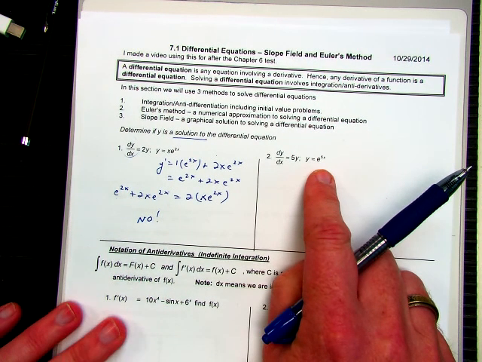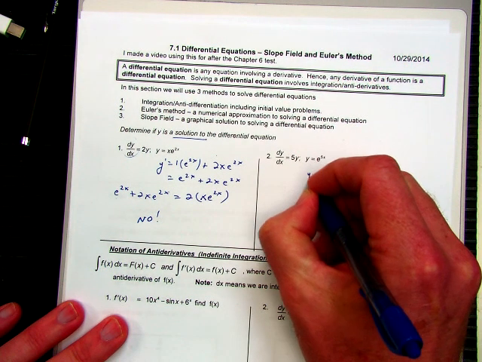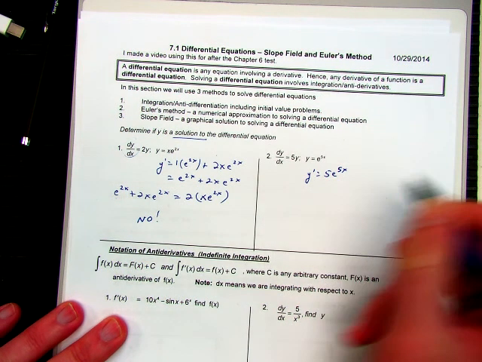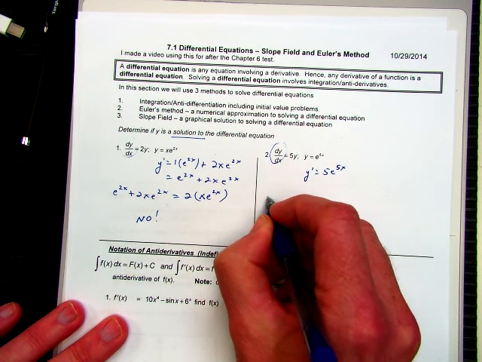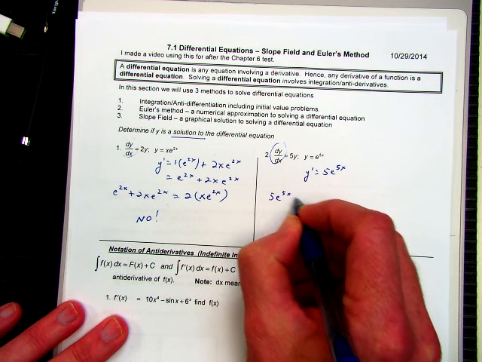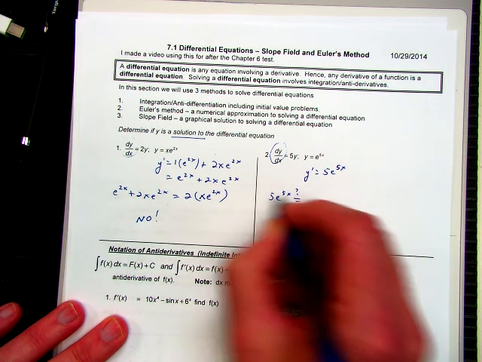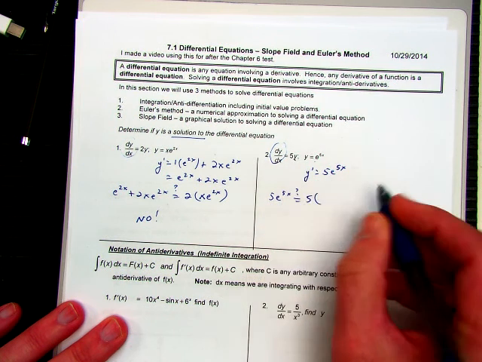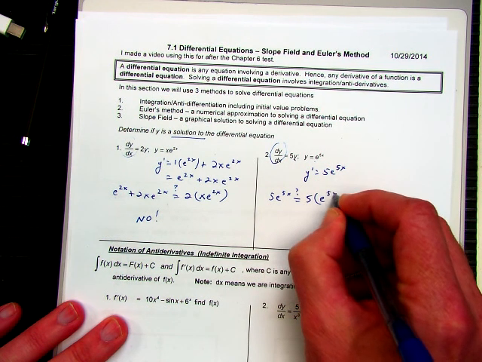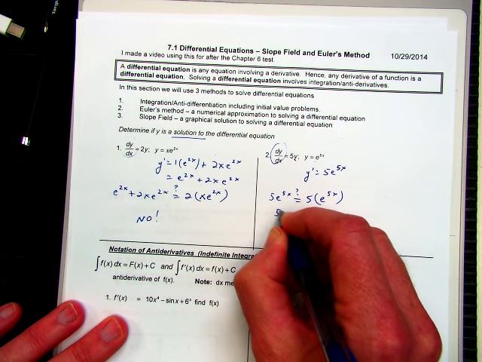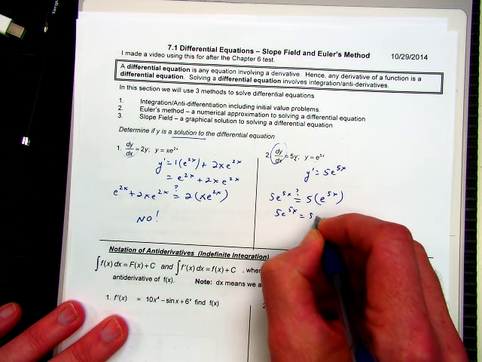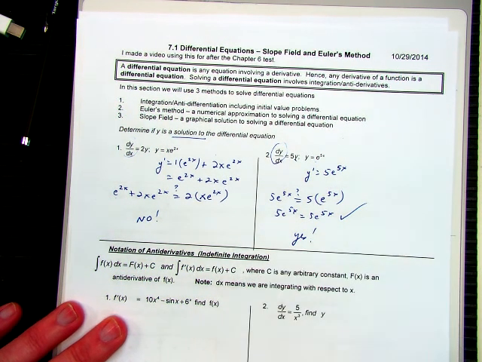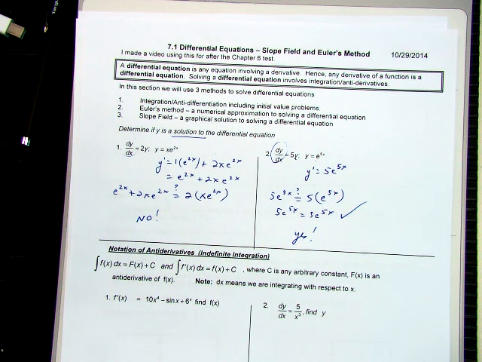The second one is this one. First of all, y prime is going to be 5e to the 5x. So that's what's going to go over here, 5e to the 5x. Does that equal 5 times the original function? Yes, they are in fact equal, because 5e to the 5x is equal to 5e to the 5x. Therefore, is it a solution? Yes. So all it is, is a verification. Nothing more than that.